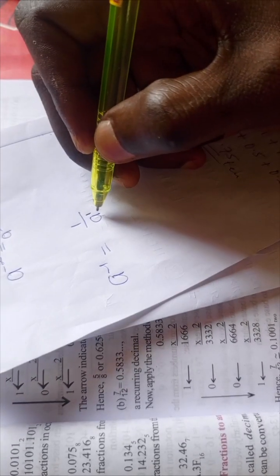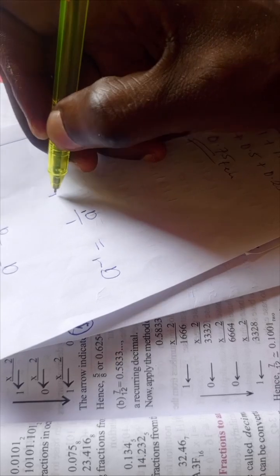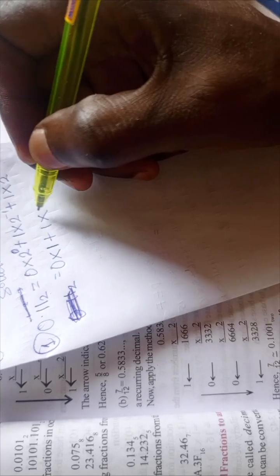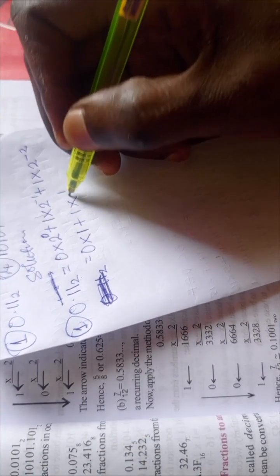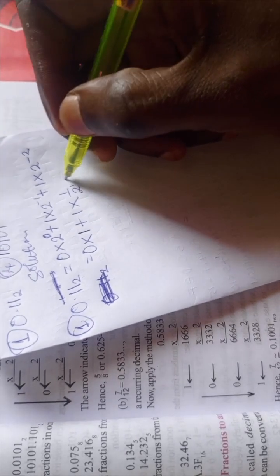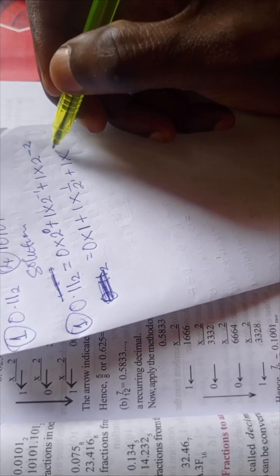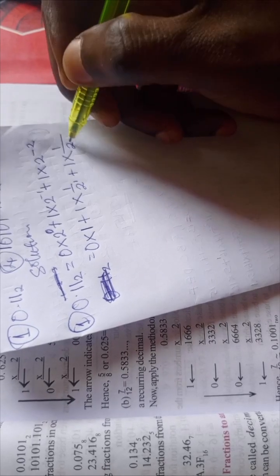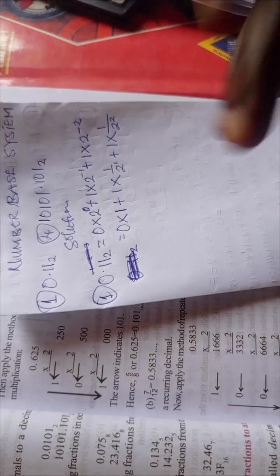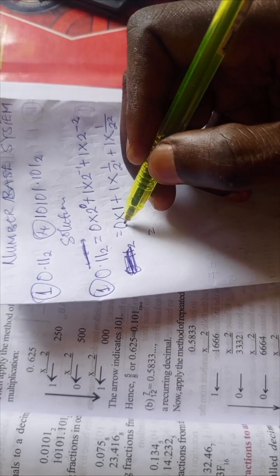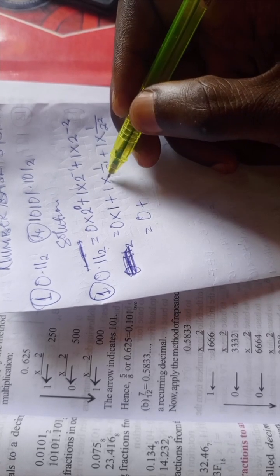But since any number to power 1 is that number itself, we have 1 all over a. So in this situation, 2 to power -1 gives us 1 all over 2 to power 1, plus 1 times 1 all over 2 to power 2. The minus sign is the inverse of the given number.